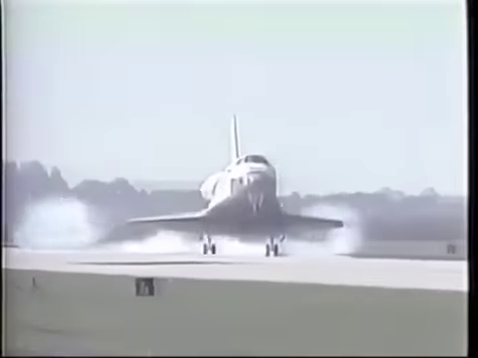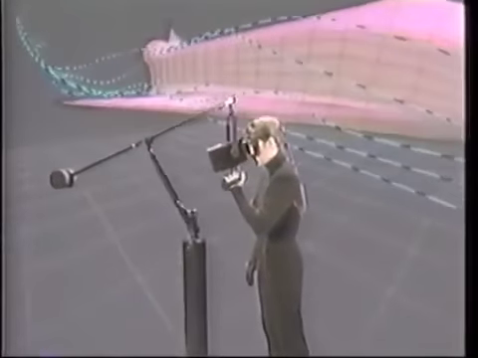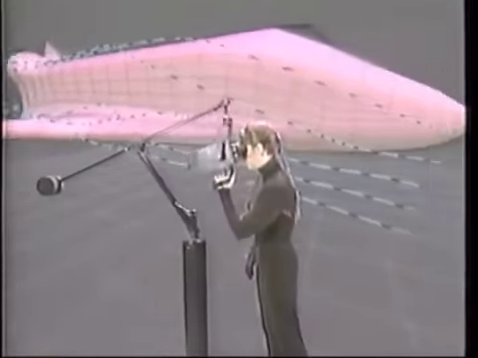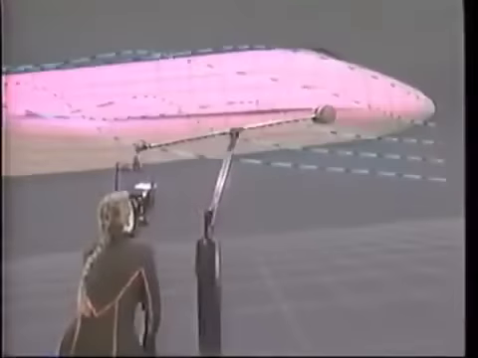Before the first flight of the space shuttle, models were tested using wind tunnels and computers. The Virtual Wind Tunnel project combines advantages of both by placing a scientist directly inside a computer-generated flow field. CRTs present computer-generated wide-field stereo images from the user's point of view.